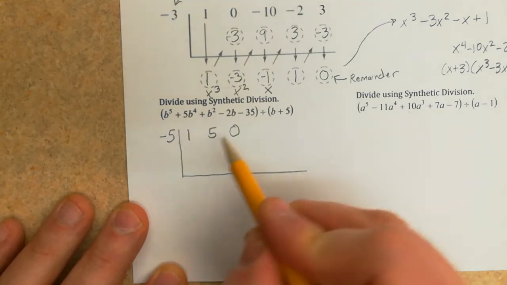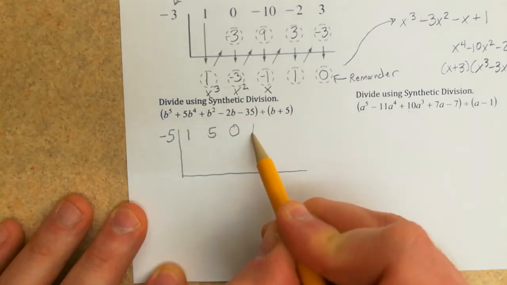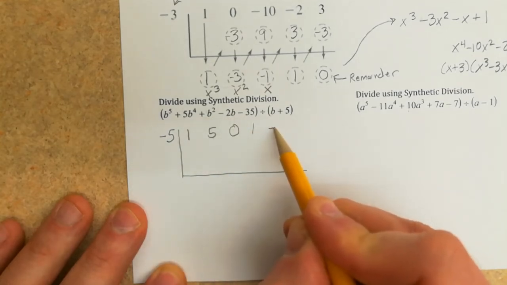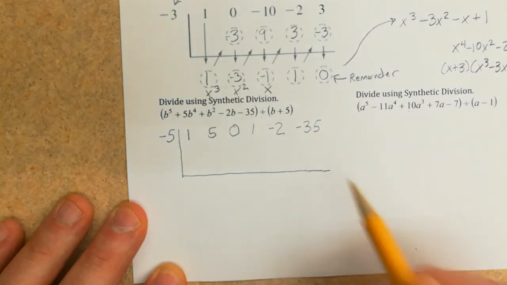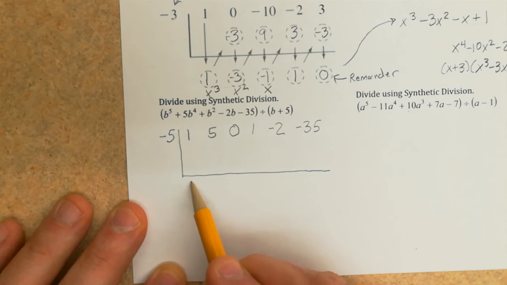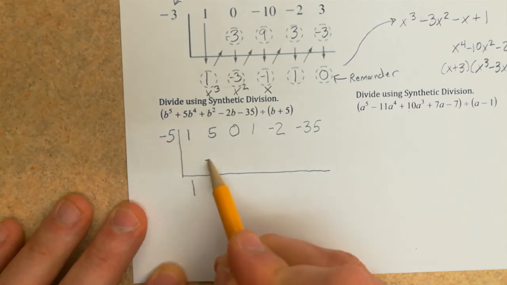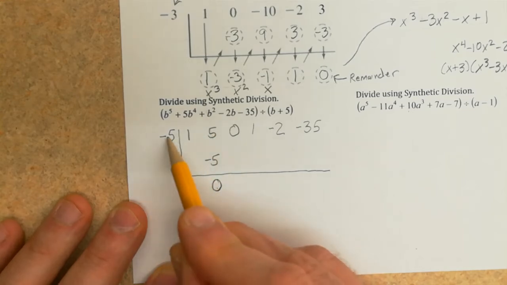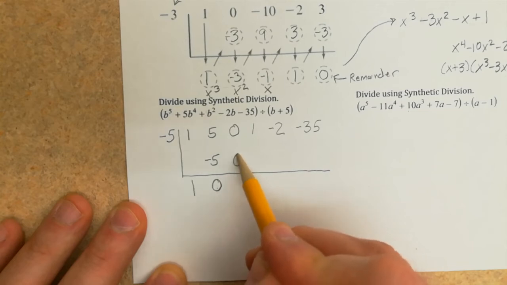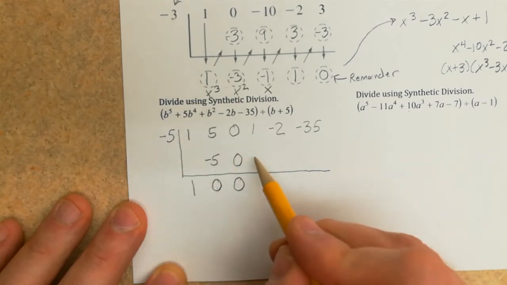We call those placeholders. And then this has a coefficient of 1, right? So we put a 1 here. Coefficient of negative 2. And then we have the negative 35 here. All right. So you bring this one down first. Then you take this number, multiply it by that. You get negative 5. Add these up, you get 0. 0 times negative 5 is 0. And then 0 plus 0 is 0. 0 times negative 5 is 0.